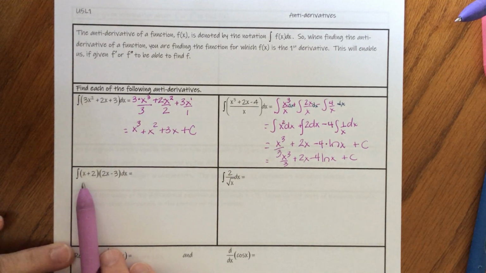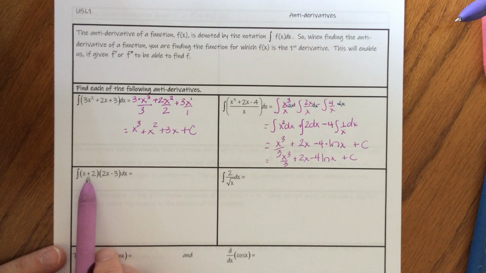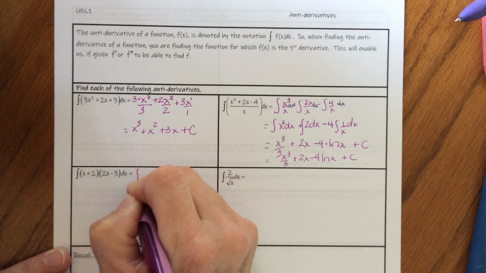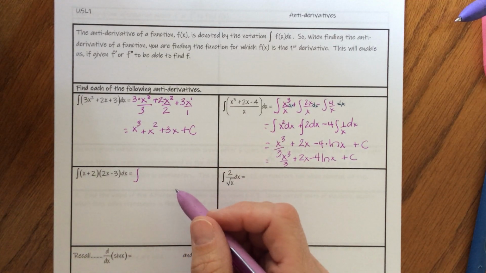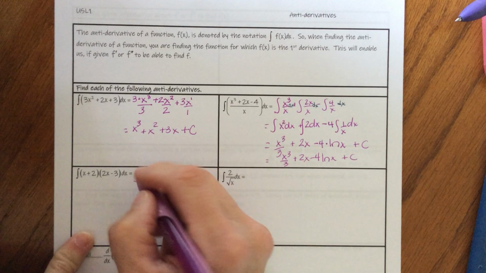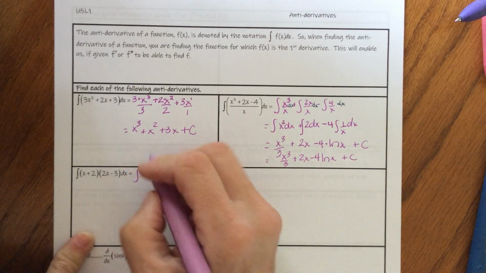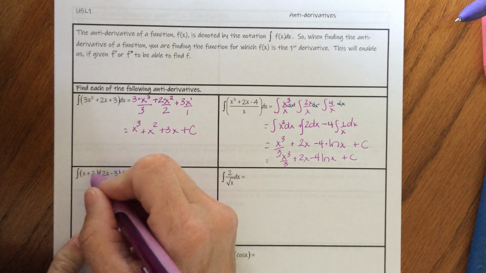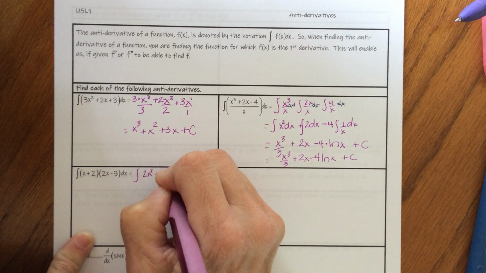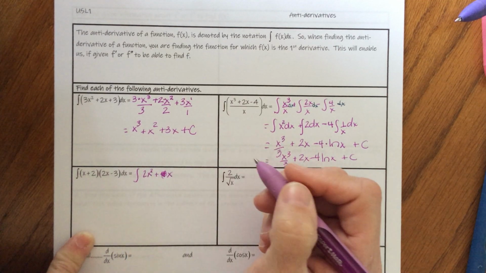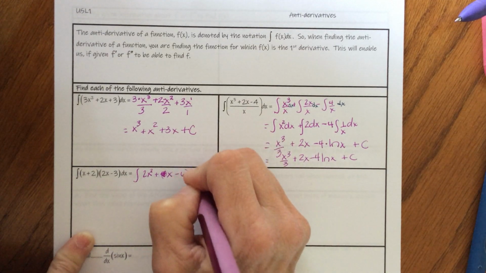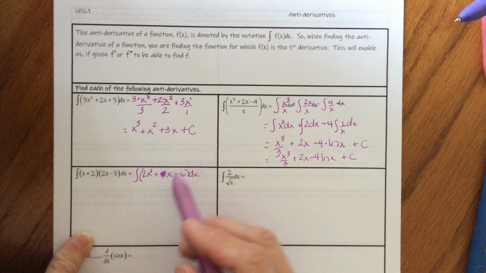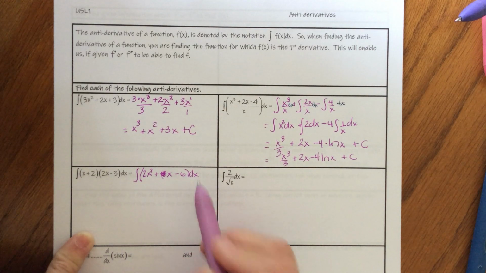Okay, now on our next example, I would suggest let's go ahead and multiply these two binomials together, because that will help us find the antiderivative a little easier. So if I distribute, FOIL, I get 2x squared minus 3x plus 4x, and the constant is going to be minus 6, dx. So multiplying these two together, 2x squared plus x minus 6 dx.